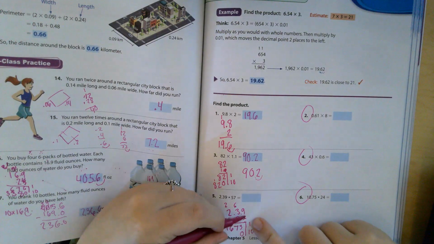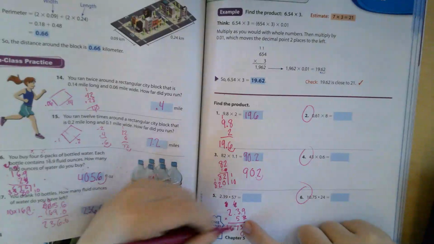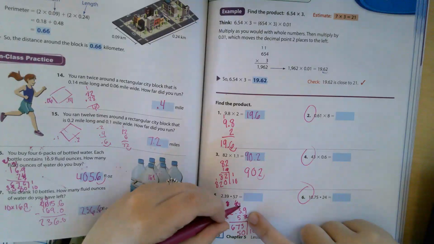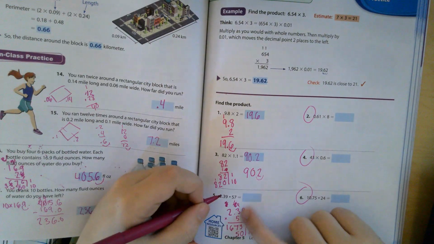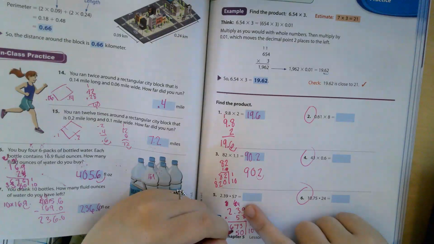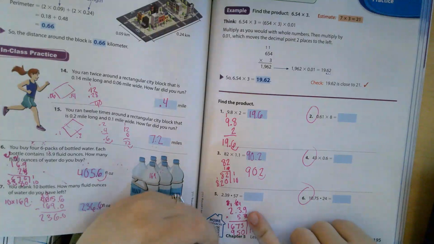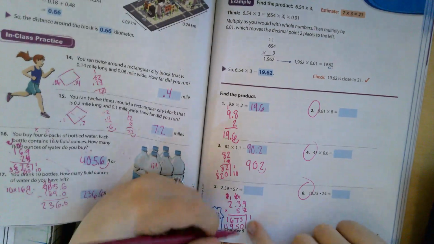And I'm on to my 10's place. Cross out anything you don't need again. 9 times 5 is 45. Carry the 4. 3 times 5 is 15, plus 4 is 19. 2 times 5 is 10, plus 1 is 11. I need to stack them and add them.